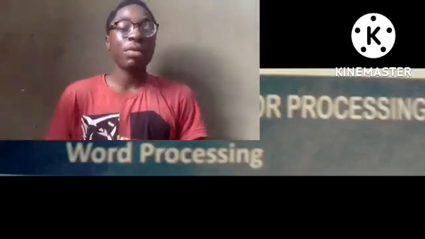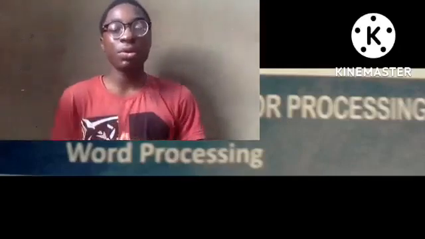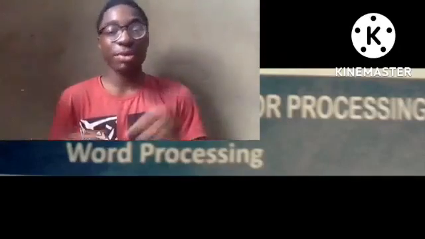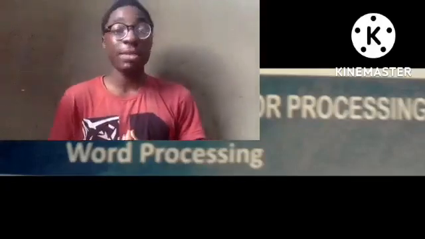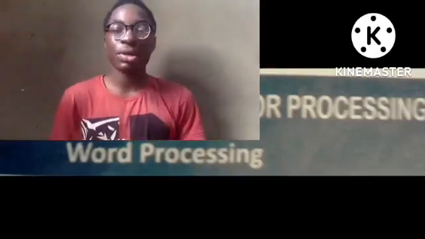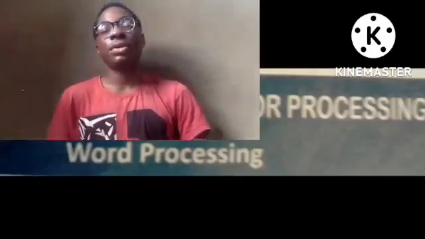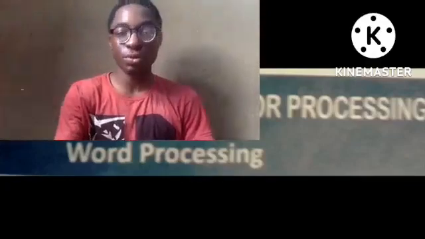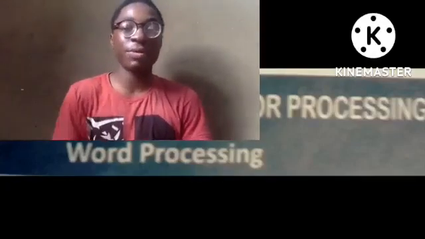Now, with word processing, we are basically going to be writing text on the screen instead of making use of a paper. So that is the power of a word processor. Instead of using a paper and a pen to write down what you have to pass across, you can just open your software, open a word processor, and boom, you are good to go. Now let's talk about WPS and various ways of using it to perform the process of word processing.